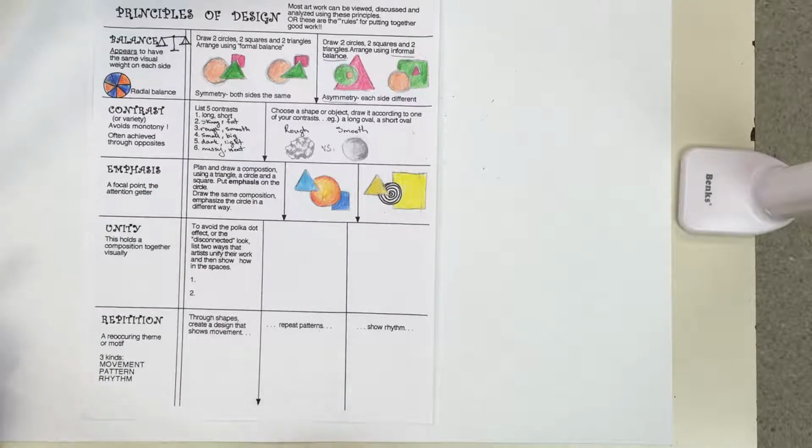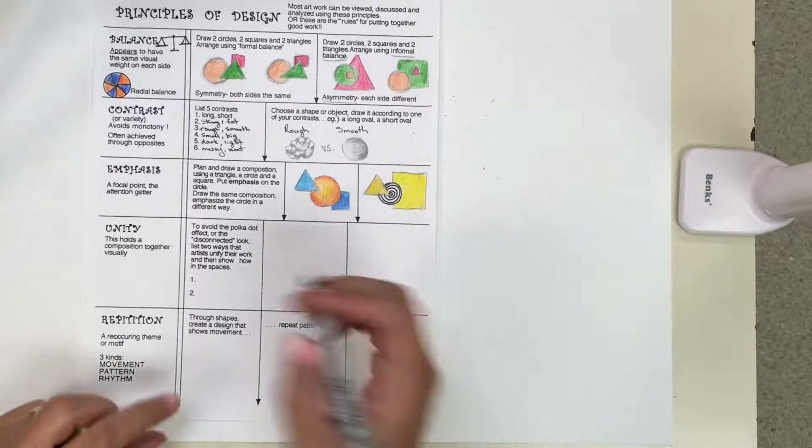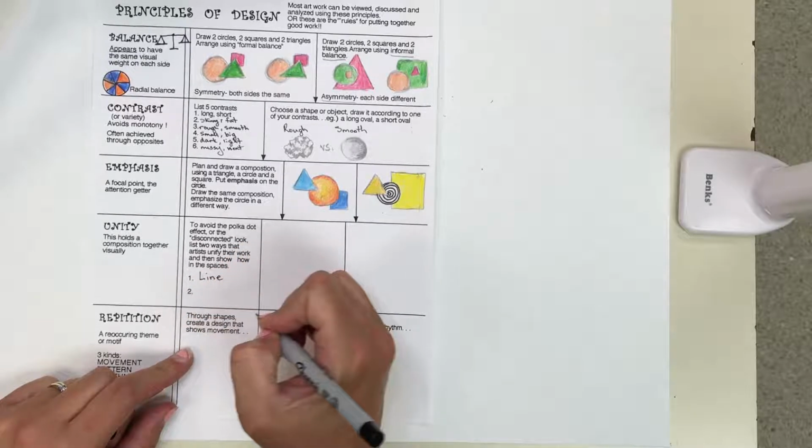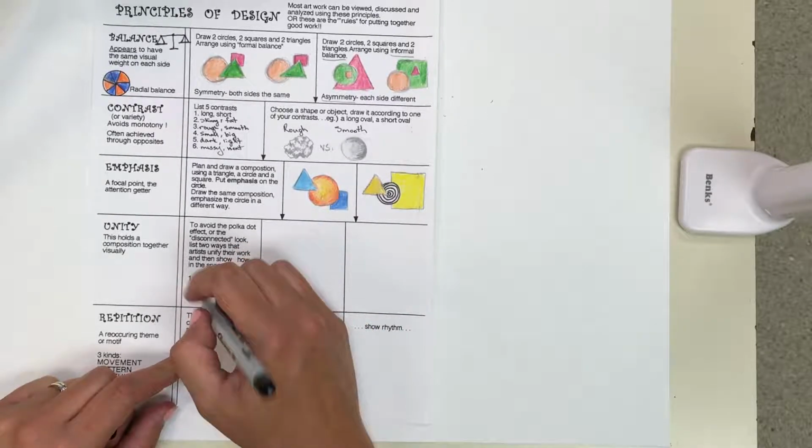All right, let's head to our second to last, unity. Okay, unity is what holds a composition together. And there are two ways to do this. One is through line, just in how you place your objects, and one is through overlap.